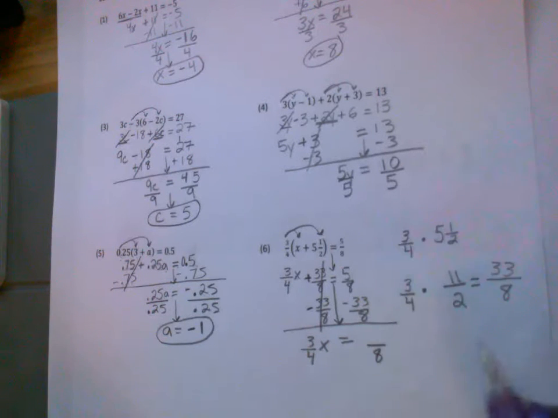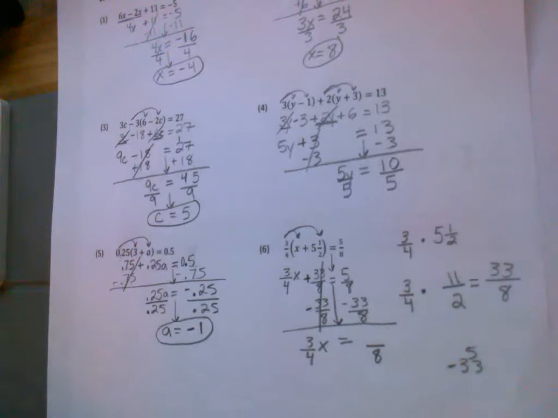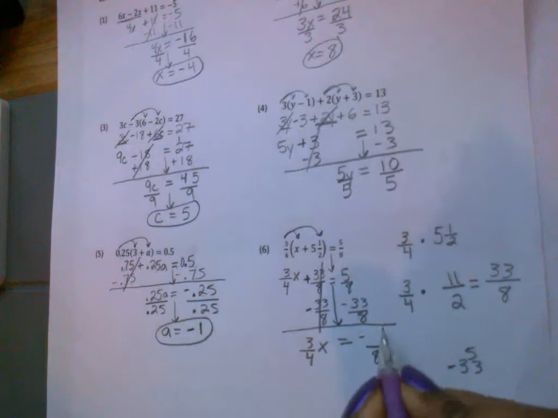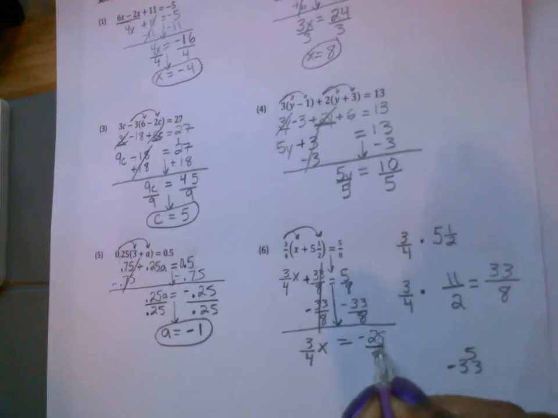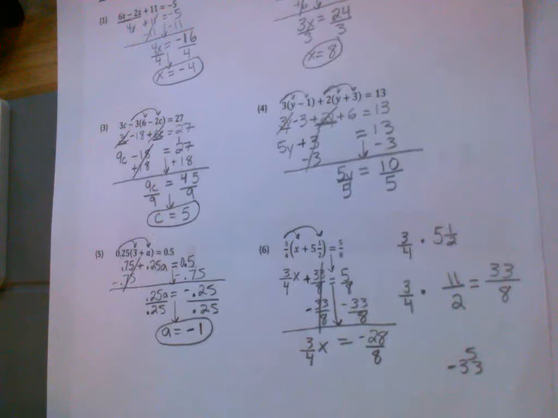So now what I have is 5 minus 33. Okay? 5 minus 33. Remember, if you cannot remember, you can use your calculator. You can use the number line to do it. But you have your 5 minus your 33, and you know that's going to be a negative 28. So this is negative 28 here. Are you okay so far?